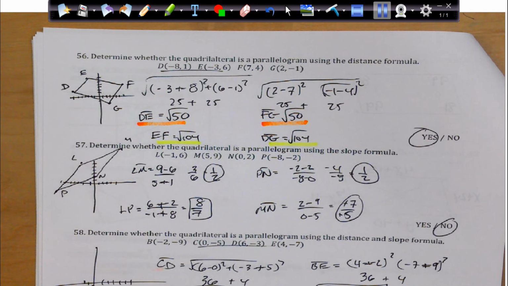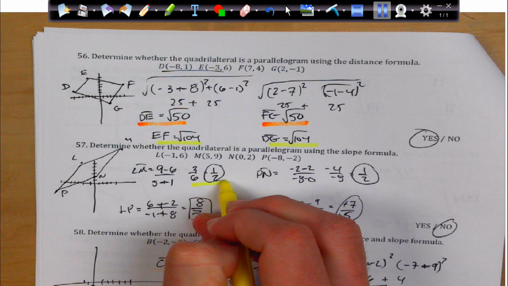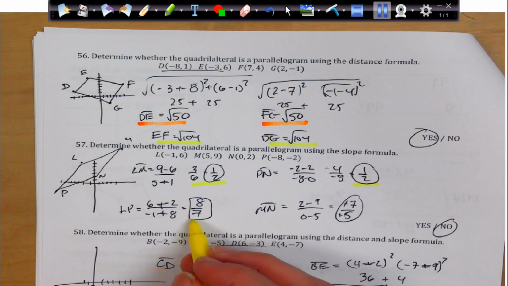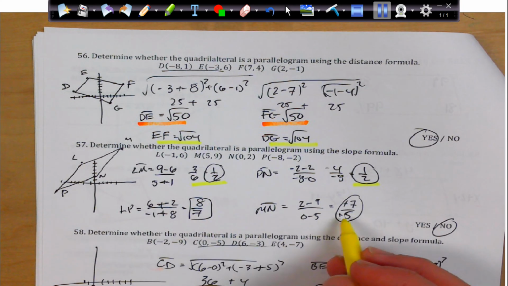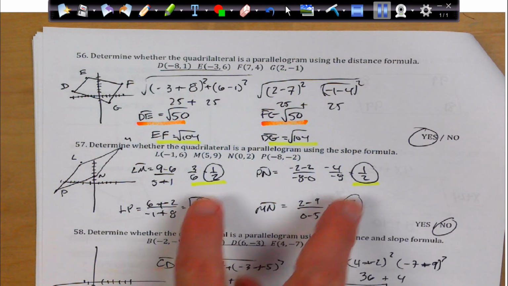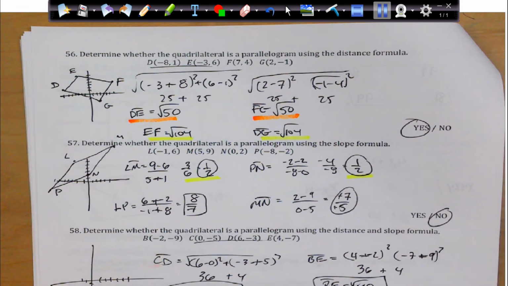Same thing we can do with slopes. I found the slopes of the opposite sides were 1/2 and 1/2, which is good. But then when we got to the next set, we got 8 over 7 and 7 over 5. Close, but not. These are not parallel. Same slope means parallel opposite sides, so that one was a no-go.